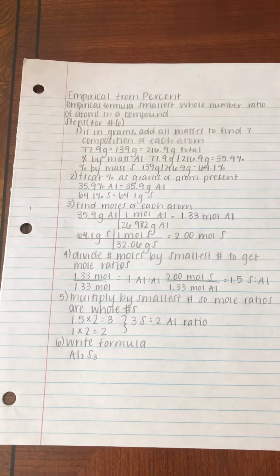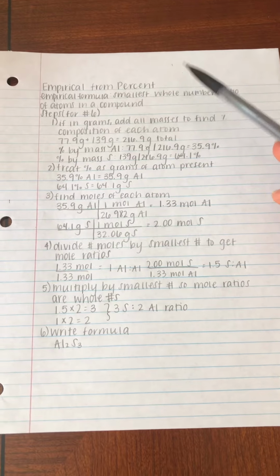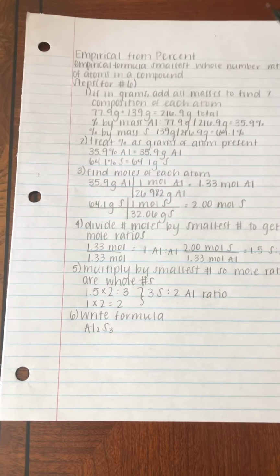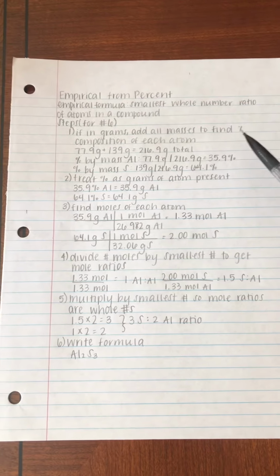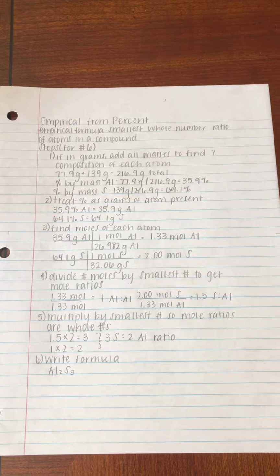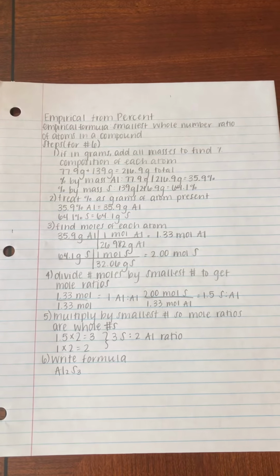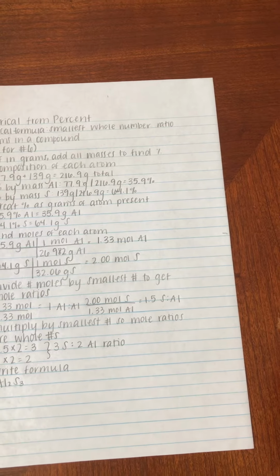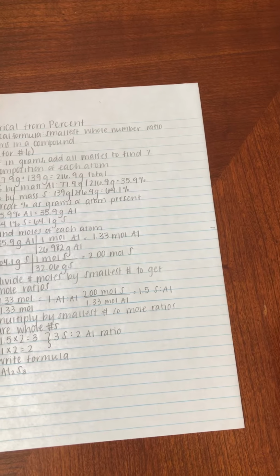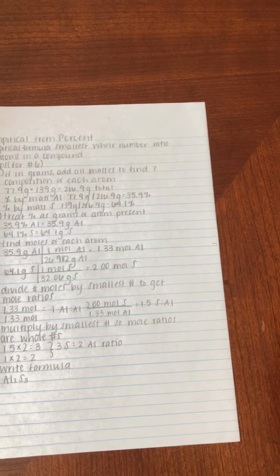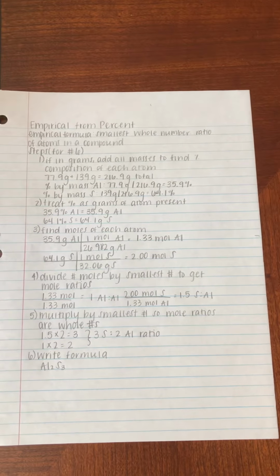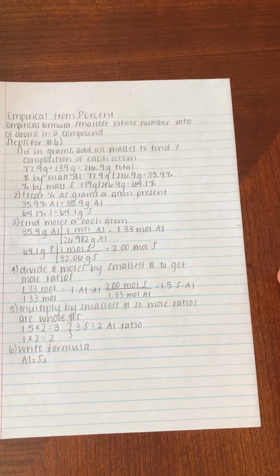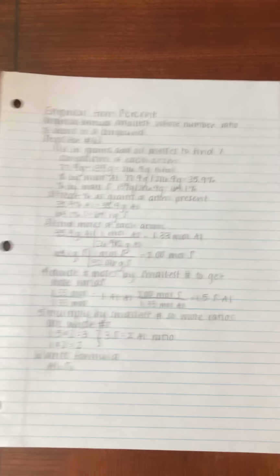Okay, so in this video, we're going to be looking at how to go to the empirical formula from percent composition. So an empirical formula is just the smallest whole number ratio of atoms in a compound. For example, glucose is a common example. Its molecular formula is C6H12O6, but the empirical formula would be CH2O. So it's just the smallest whole number ratio of atoms in a compound.